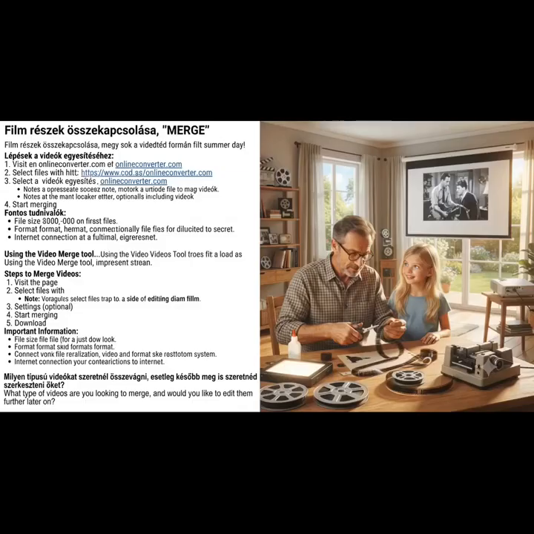Start merging. Click the Merge, or sometimes Convert, button. The server will begin uploading and processing your files. Download. Once the process is complete, the site will automatically offer you the option to download your newly merged video. Click the download link to save the new file to your computer.